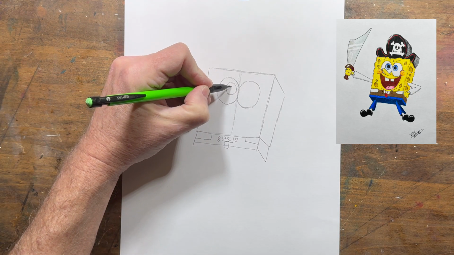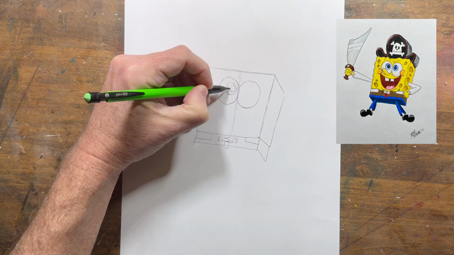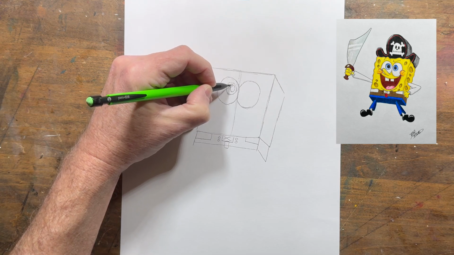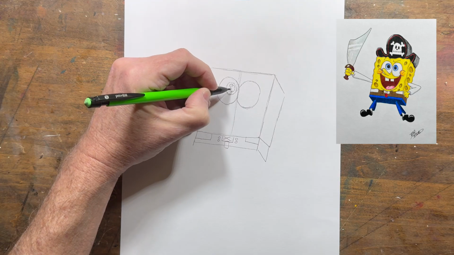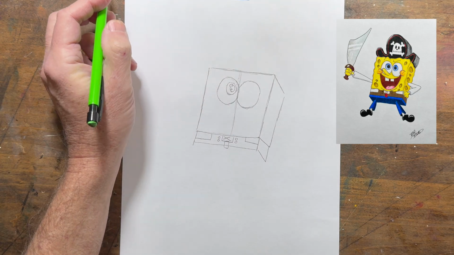And inside of that, I'm going to do another one, because this is going to be the black part of his eye, or the pupil. And I'm not going to come up all the way and connect them, but I am going to draw one more little circle in here, like this. That'll be a little highlight or a reflection. And then I'm going to draw one more little one right here.